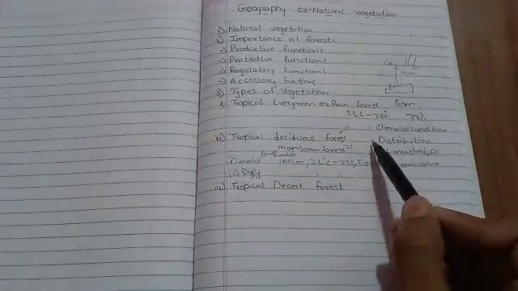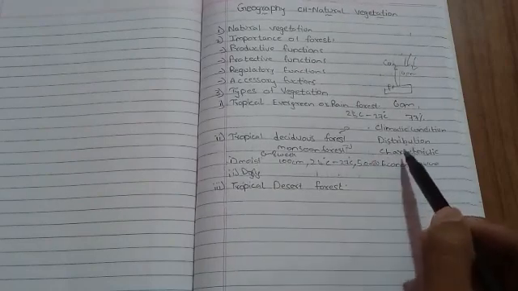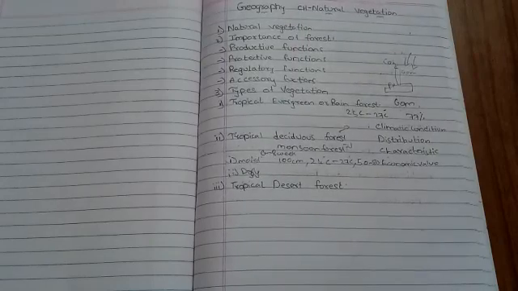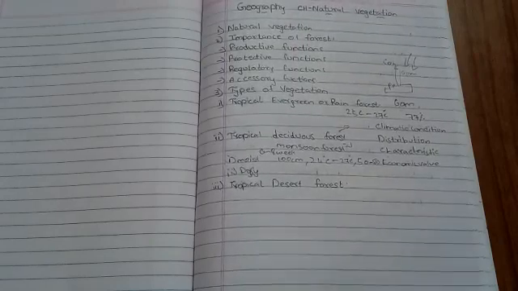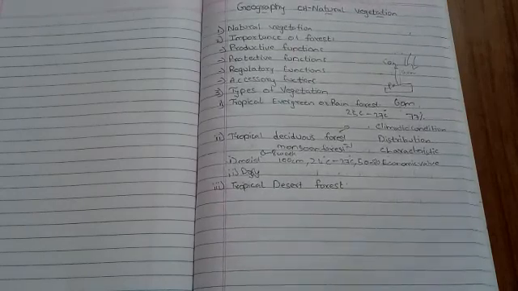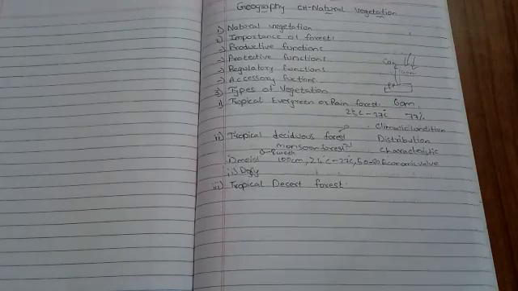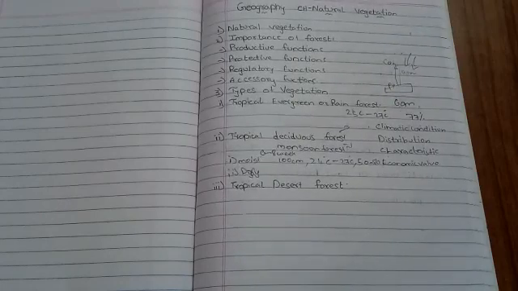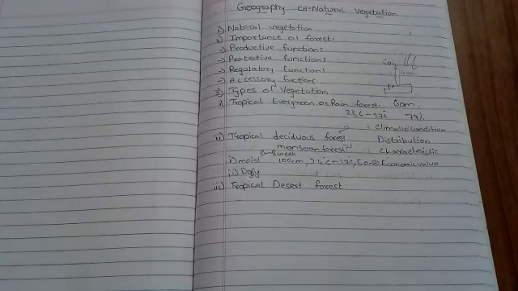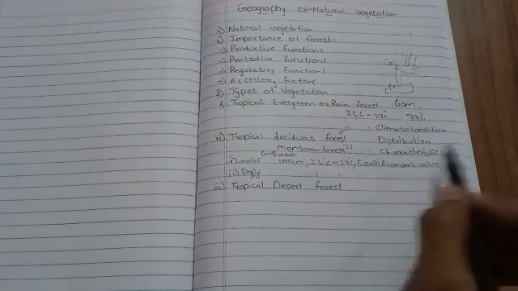Okay, we have completed the chief characteristics also. Now, what is the economic value of moist deciduous forest? They are commercially most exploited. Besides providing valuable timber, they provide various other products such as sandalwood, and they have great demand in India and also abroad. Okay, we are also completed with economic value.